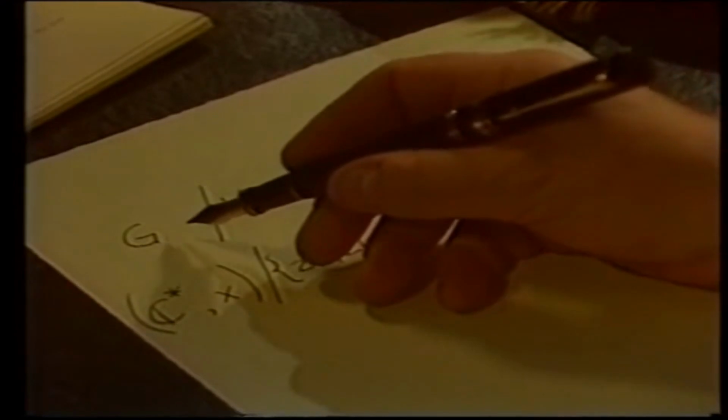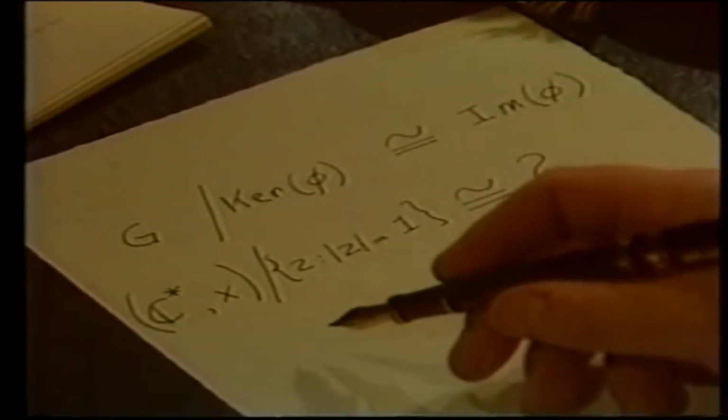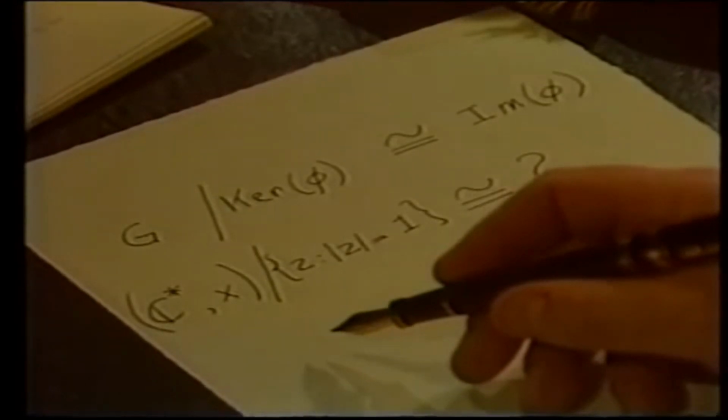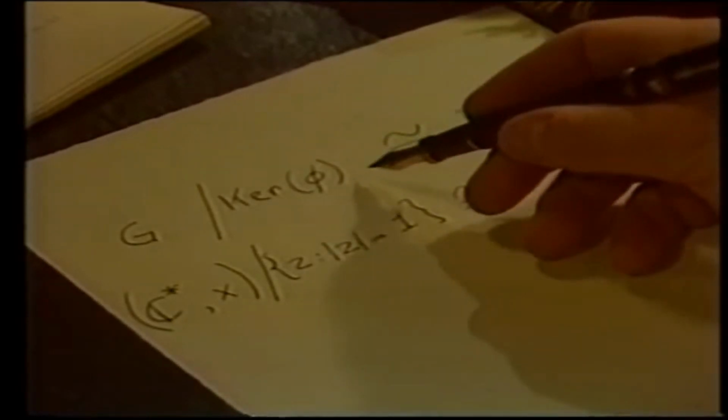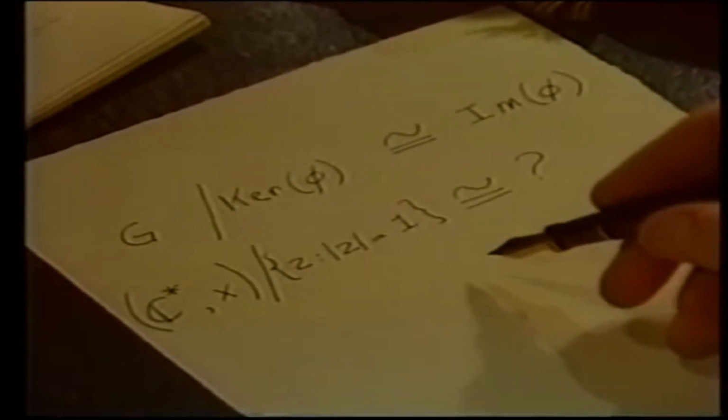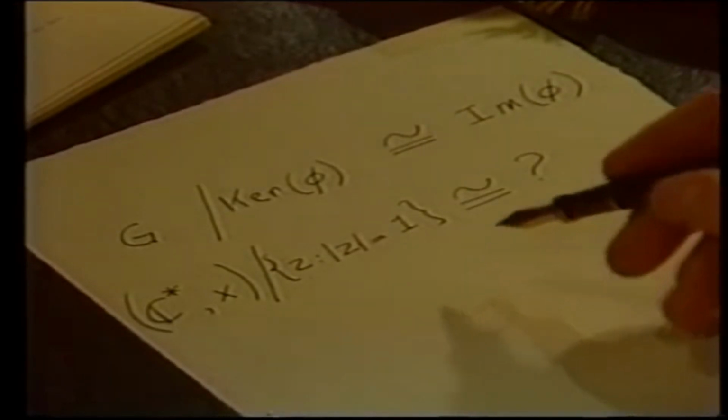Here the group G is our group of non-zero complex numbers. Remember, the homomorphism phi maps each complex number to its modulus. The kernel is the set of complex numbers with modulus 1. And we've already worked out the image. It's the group of all possible moduli. That's just R plus under multiplication. So our quotient group is isomorphic to the positive real numbers.